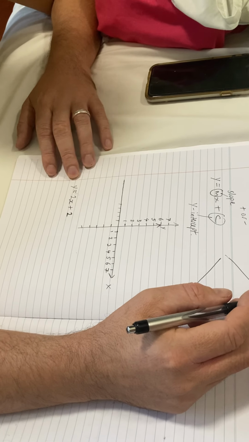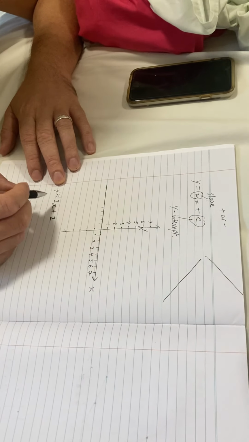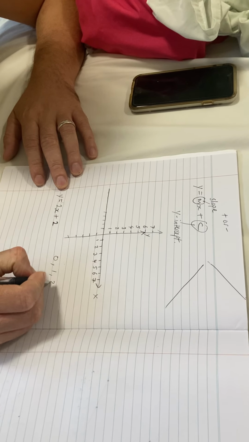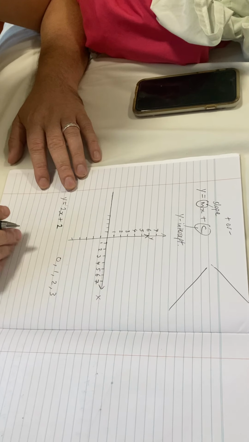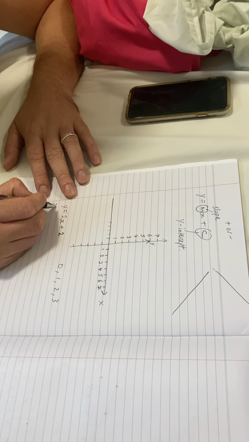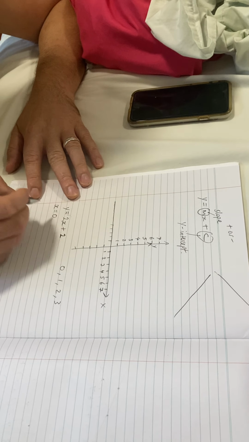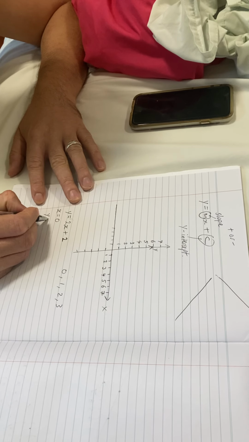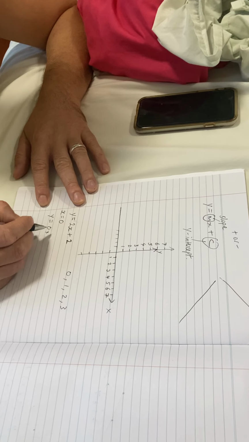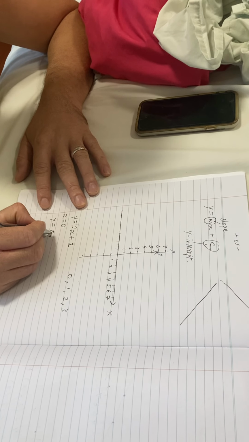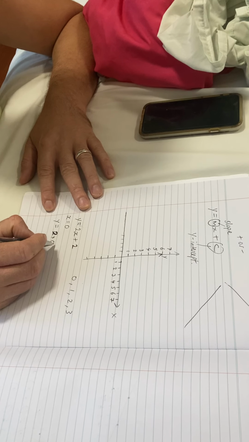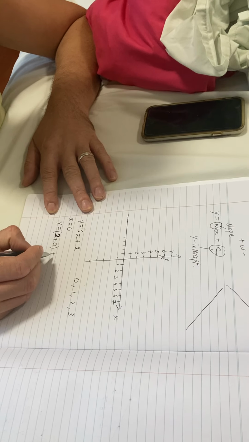Okay, so if we plot this graph, we want to substitute numbers for x. We'll start with 0, 1, 2, and 3. If we substitute x as 0, y equals 2 times 0 plus 2.